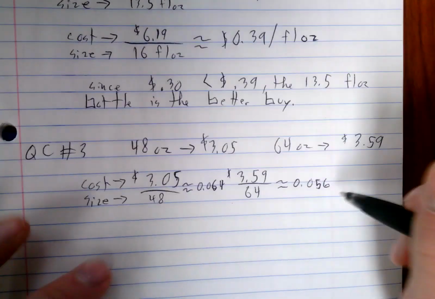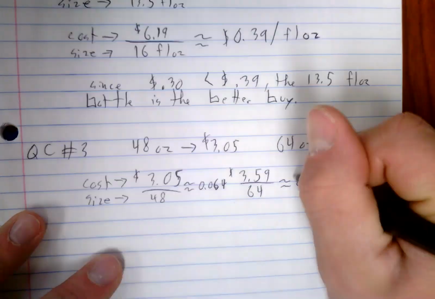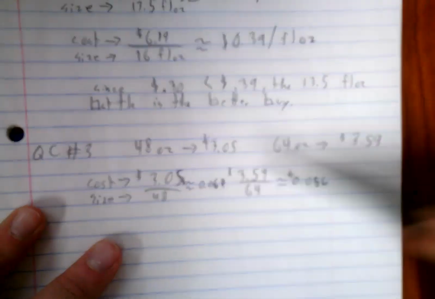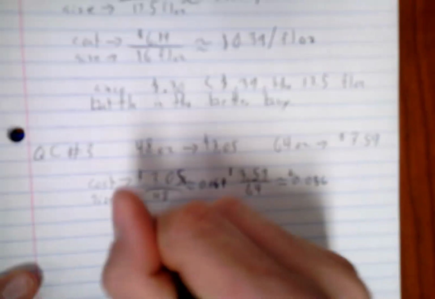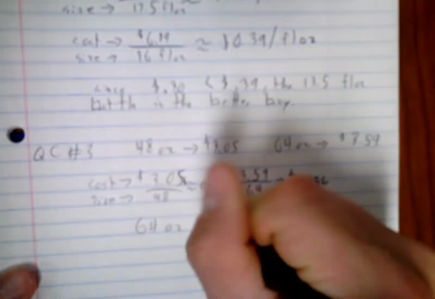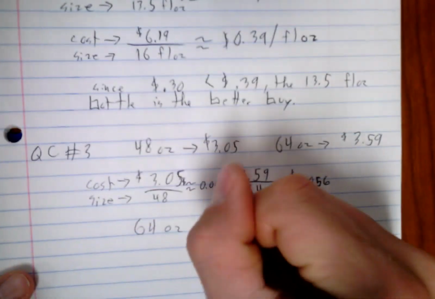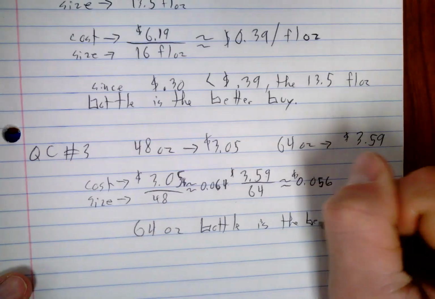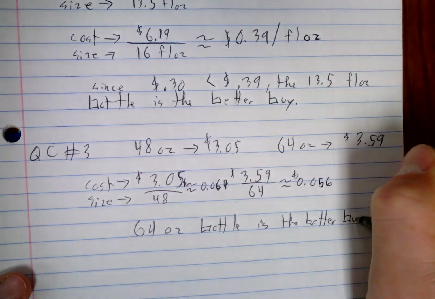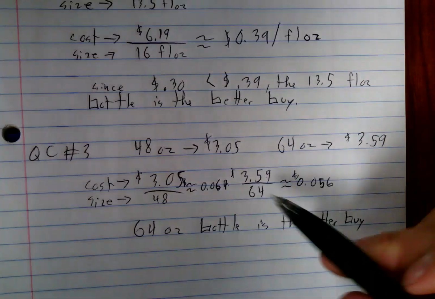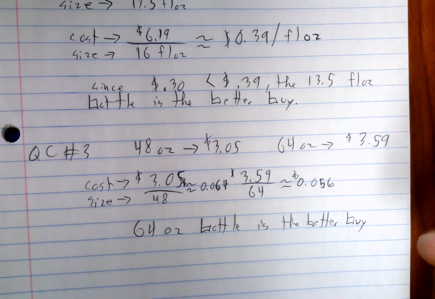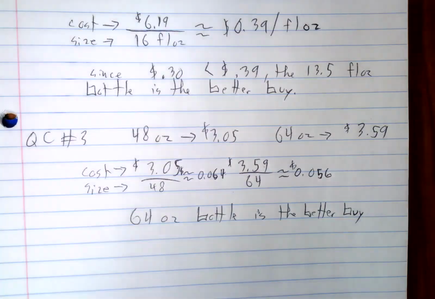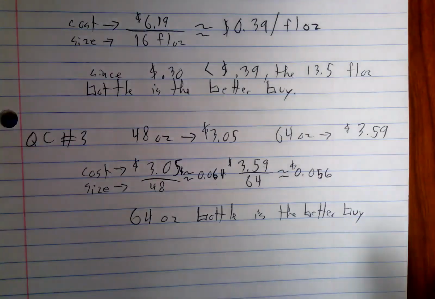So because this price right here, 5.6 cents, is lower than 6.4 cents, the 64 ounce bottle is the better buy. Okay. In this problem, we had to go out to the hundredths place. Okay. That won't always be the case, but in this case it was. So that's it.